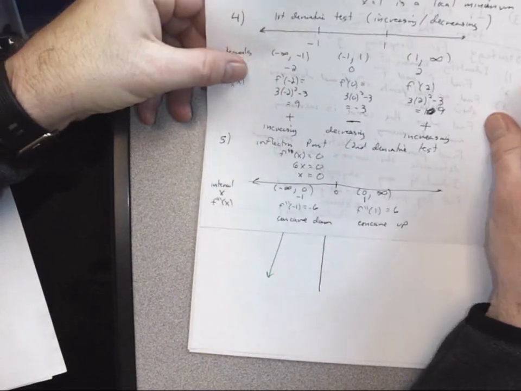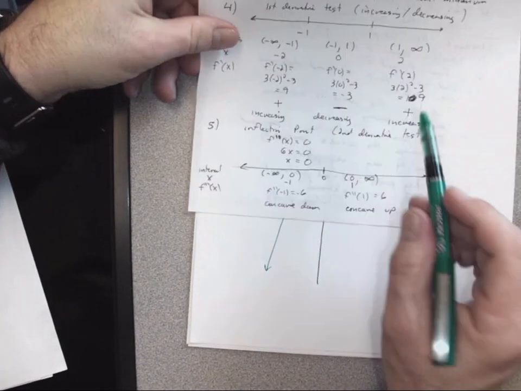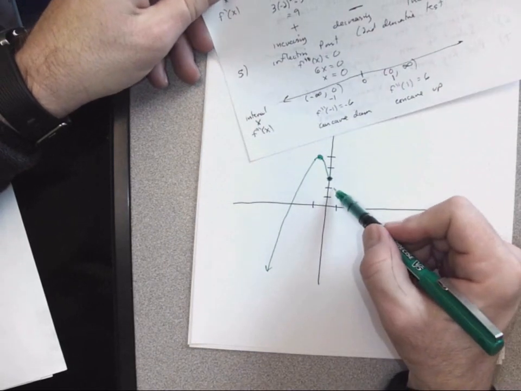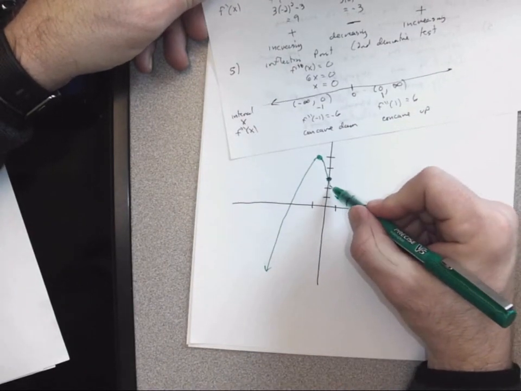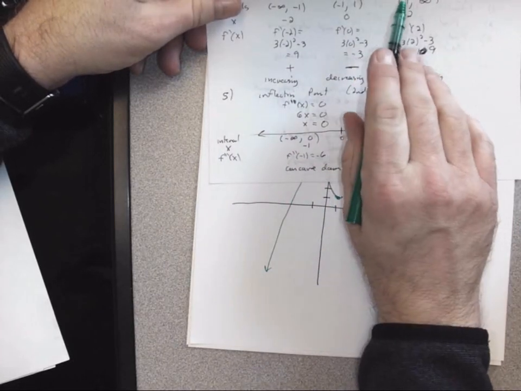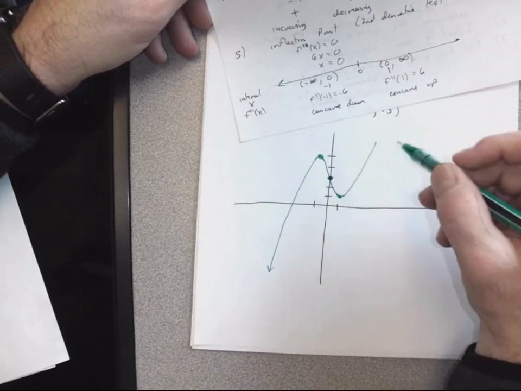Now, back to this, we know that it is still decreasing until I get to 1, so it's going to be decreasing, but it's also going to be concave up. So it's decreasing concave up, and then over here it's going to be increasing concave up, so it's going to be like this.